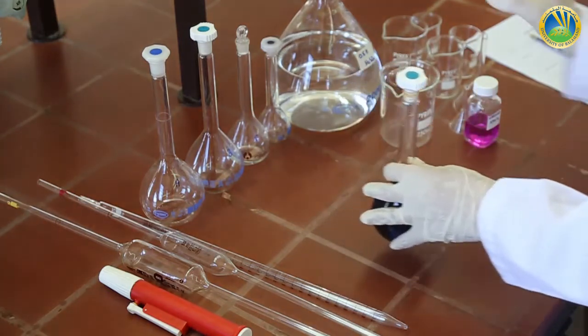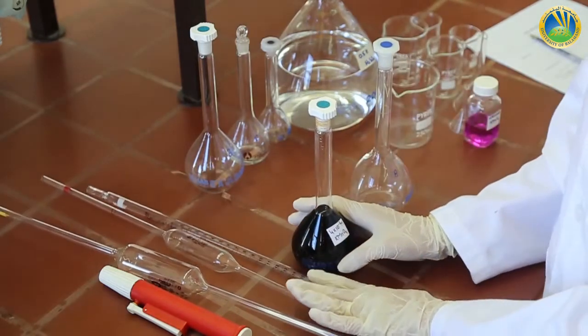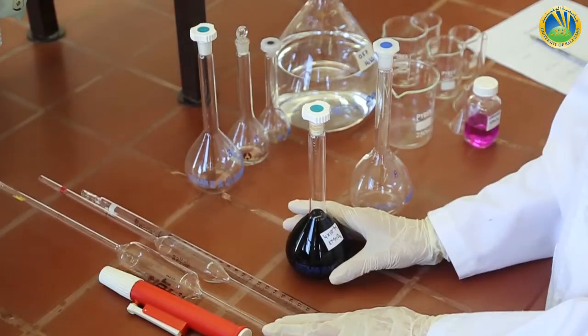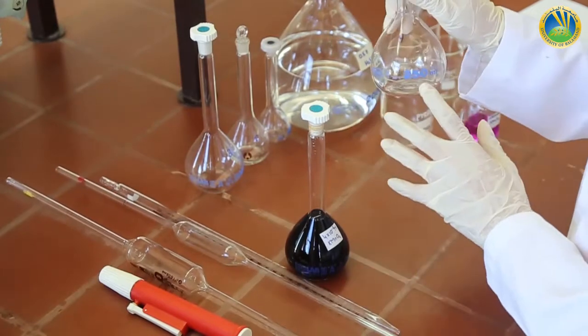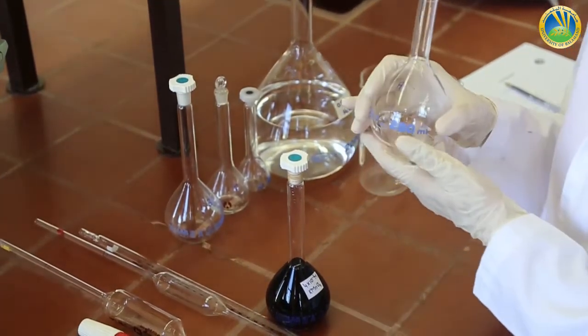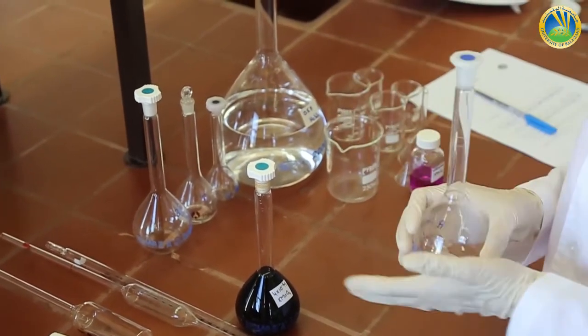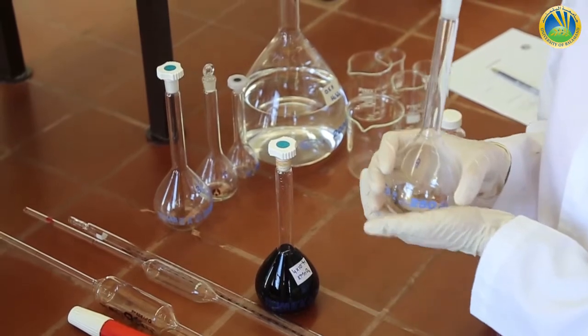So, solution A will be prepared from the mother solution already prepared in a 250 milliliter volumetric flask, which will have a concentration as per the manual of 4 times 10 to the power minus 4 molar.